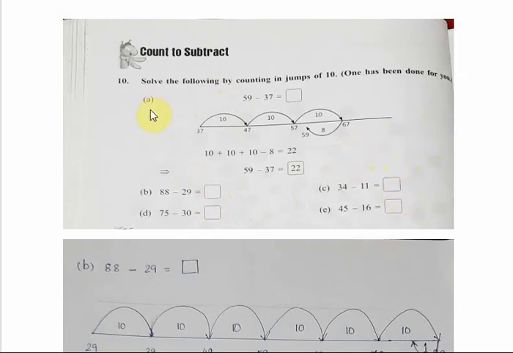So, moving on to the first question. 59 minus 37 is equal to dash. The question given here is you have to find the difference of 59 and 37. So, for that we have to start from the smaller number, otherwise subtrahend. This is the minuend and this is the subtrahend. So, we have to start from the smaller number. So, we will start from 37.